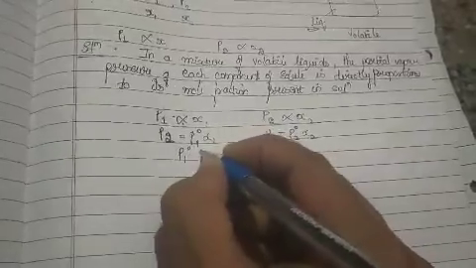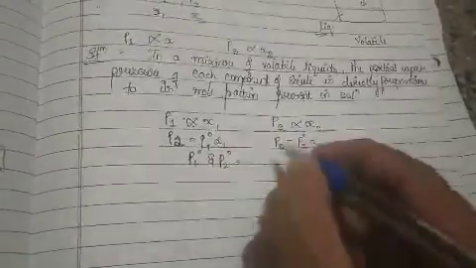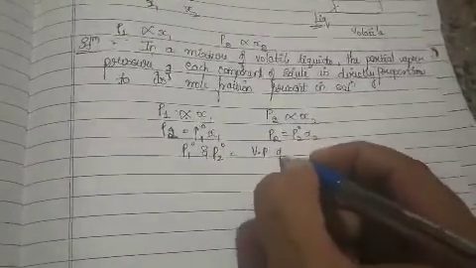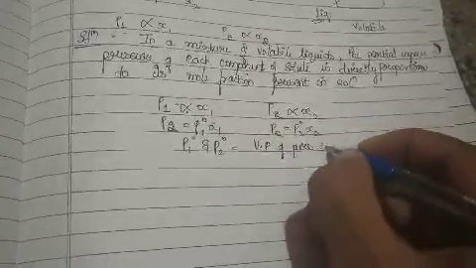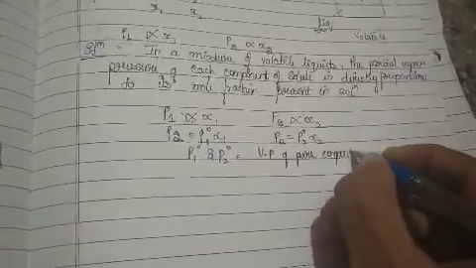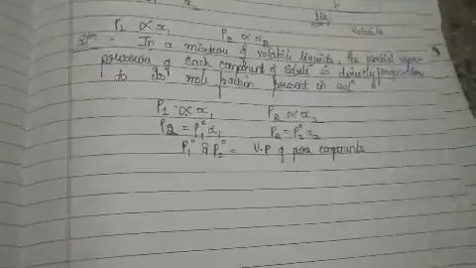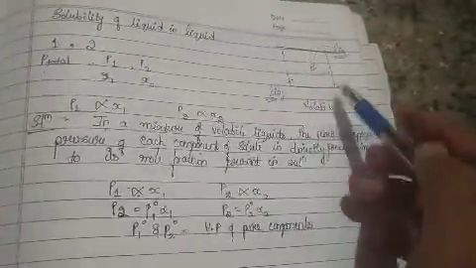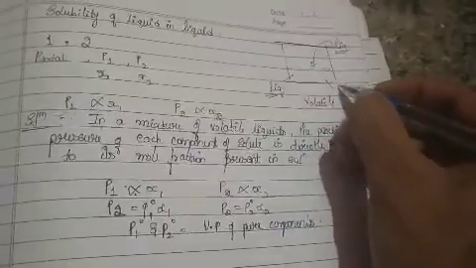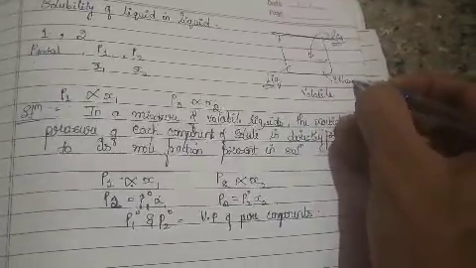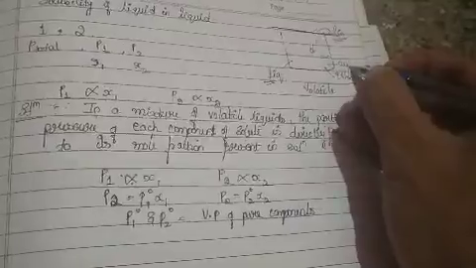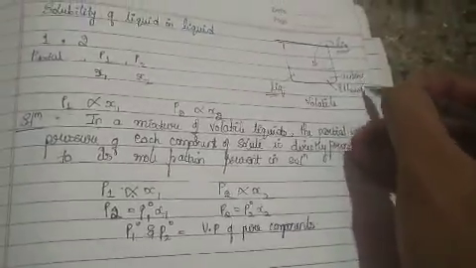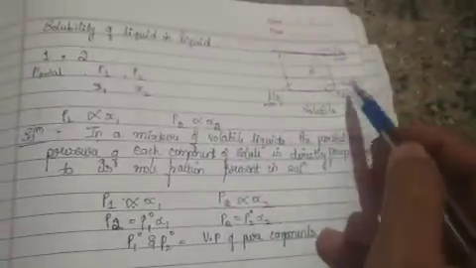This P1 naught and P2 naught are the vapor pressures of the pure components. Now the question arises, what do we mean by pure components? For example, if I am taking a system which has ethanol and acetone, of course both are volatile liquids, so this comprises a solution.